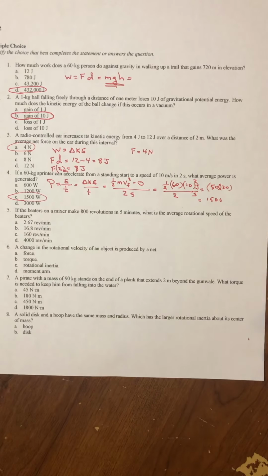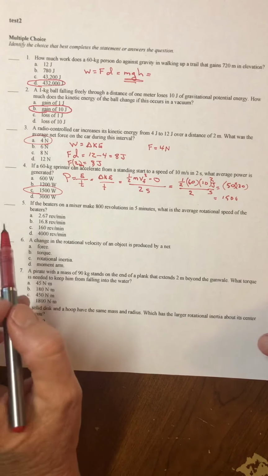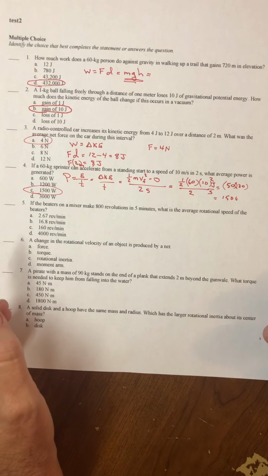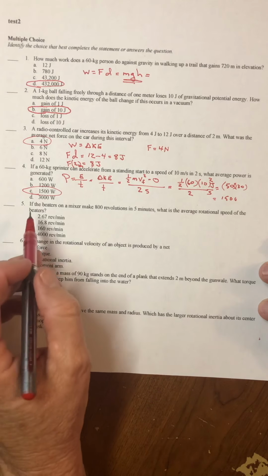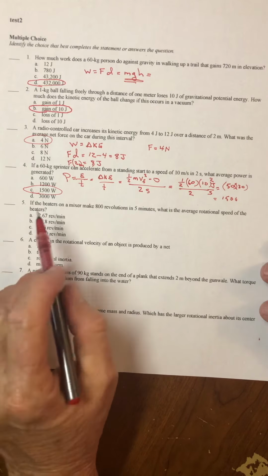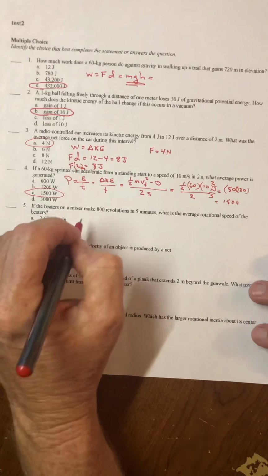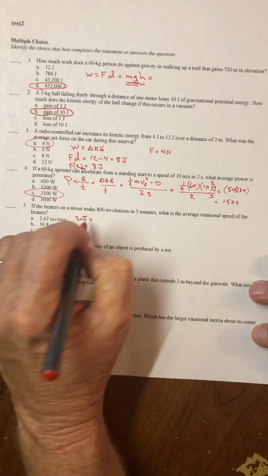Although they're all watts, so there's really not much difficulty in knowing that the unit's going to be watts there. All right, so now moving on to rotation. Here we said if the beaters on a mixer make 800 revolutions in 5 minutes, what is their average rotational speed? And so we gave that omega.